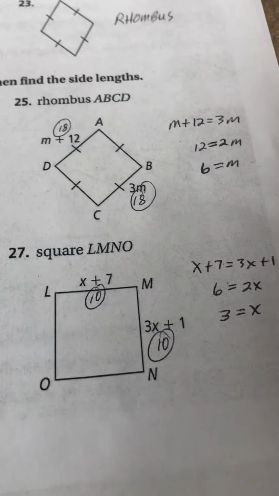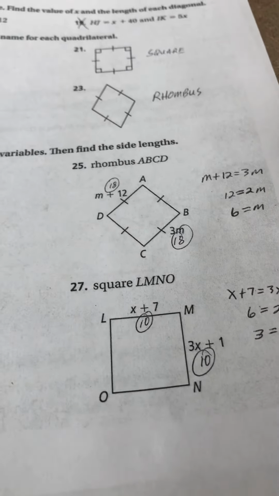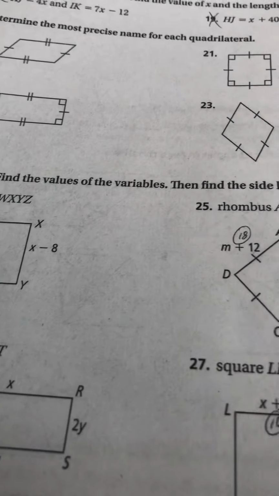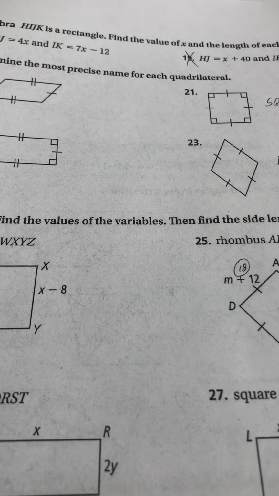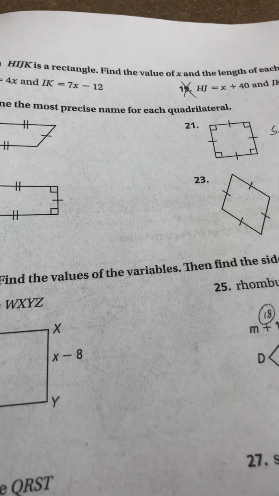They should be equal. Okay, hopefully this helps, and good luck with those other ones. Remember, you don't have to do number 24 either. But let me know if you need any further help on that.